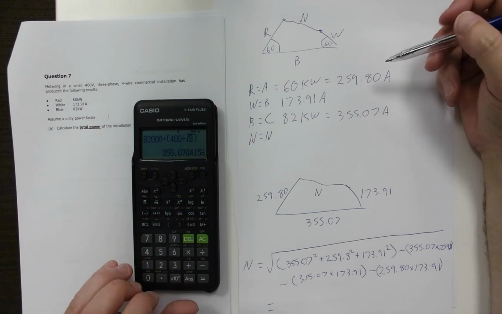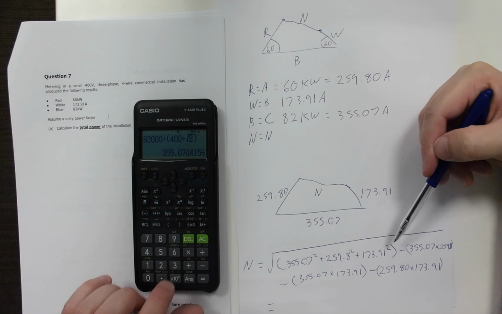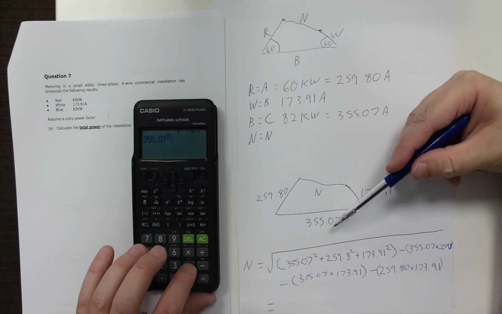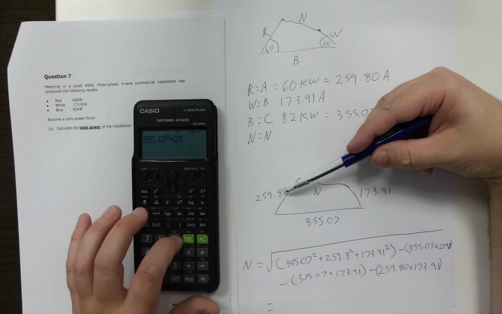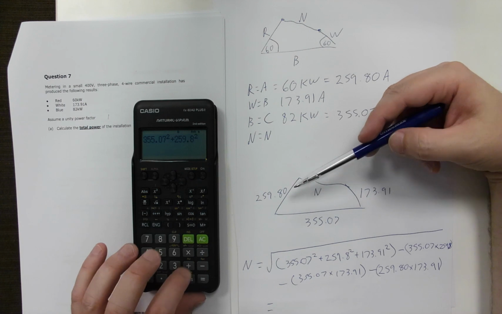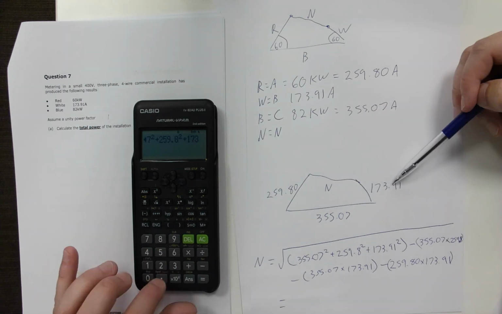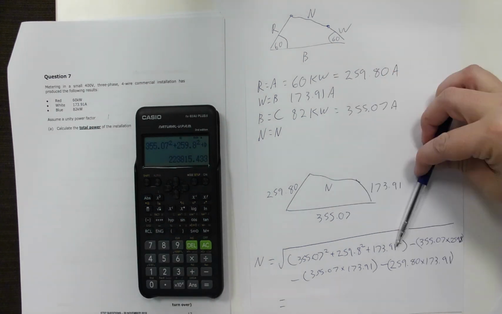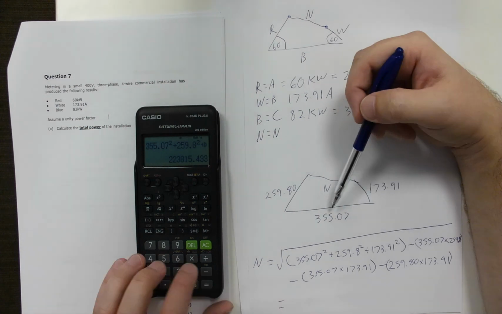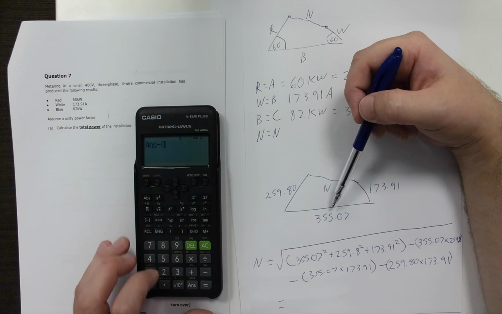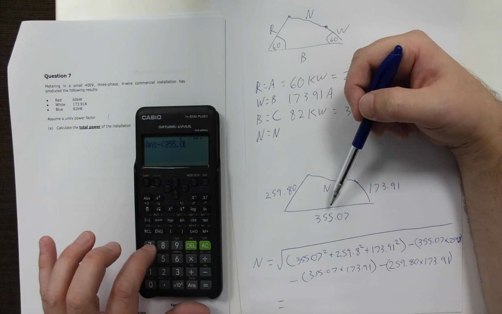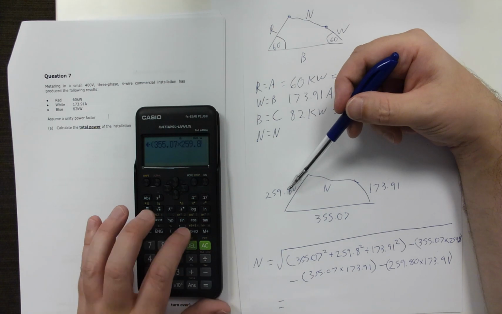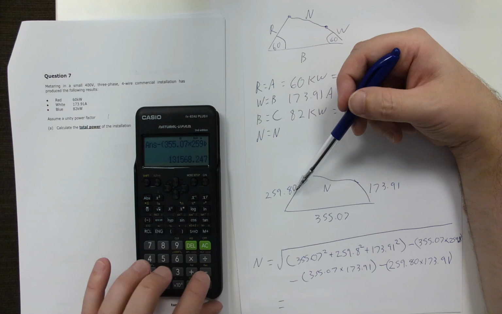So first, put in that bracket is the easiest way to put it in the calculator. So 355.07 squared plus 259.8 squared plus 173.91 squared equals. So that gives me the total of that bracket. Now I minus off my next value. So minus, in brackets, 355.07 times 259.8. I can press equals, and then I can minus the next one.